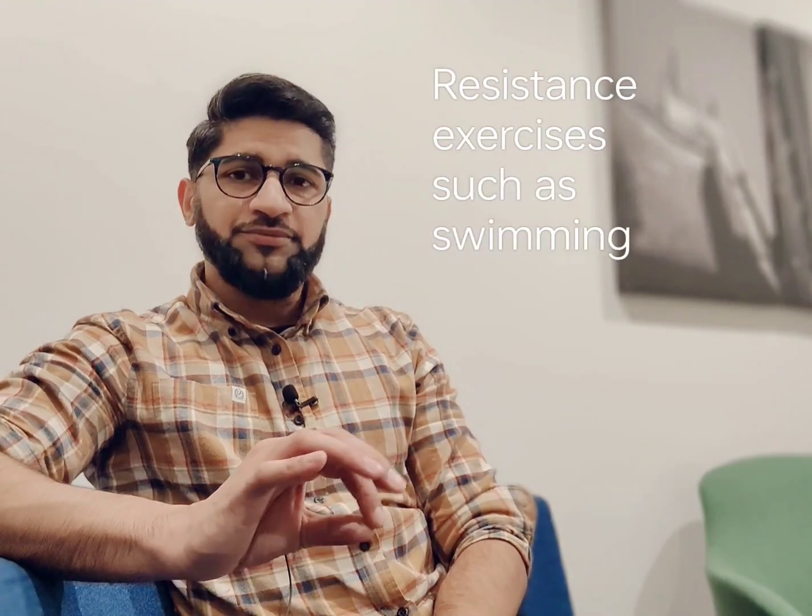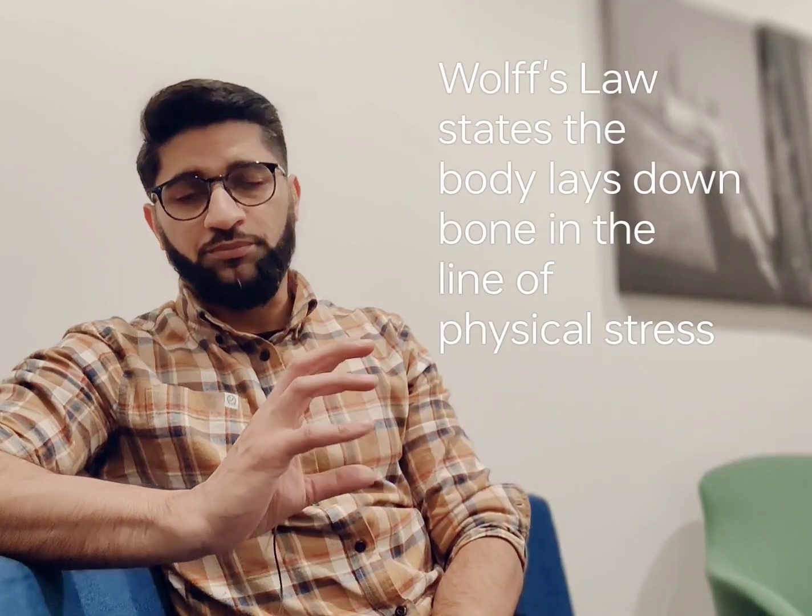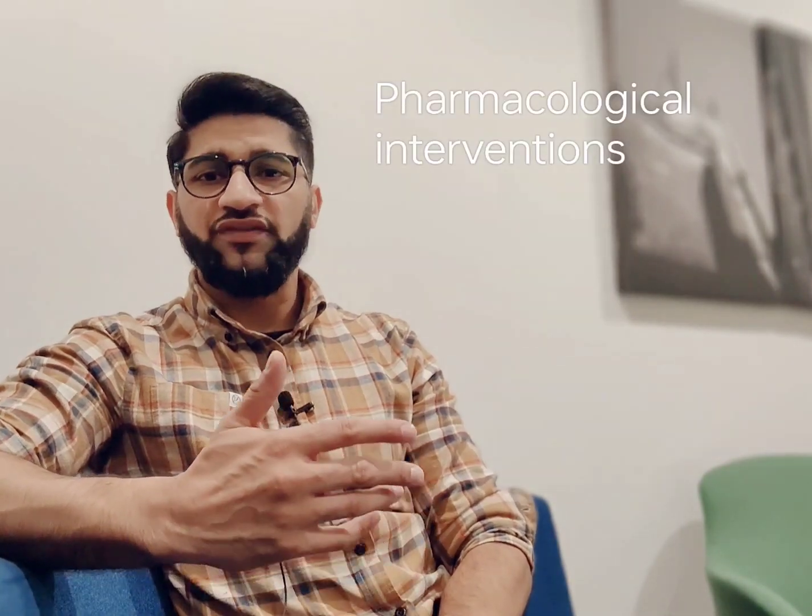Resistance exercises are absolutely of paramount importance here, because of stress, as per Wolff's law, the body lays down bone in the line of physical stress, and this it does so by a process known as mechanotransduction. And finally, pharmacological intervention includes the likes of alendronic acid.